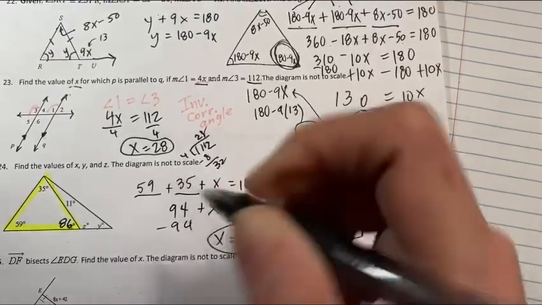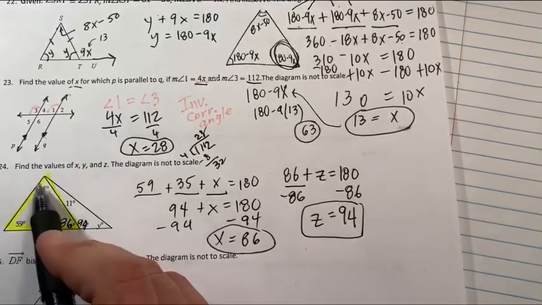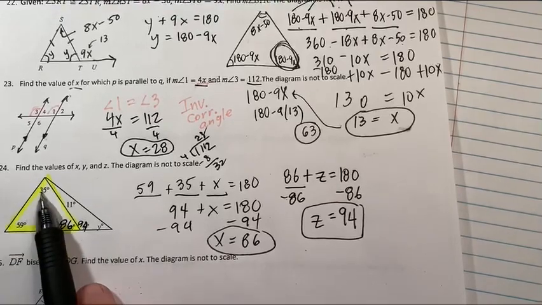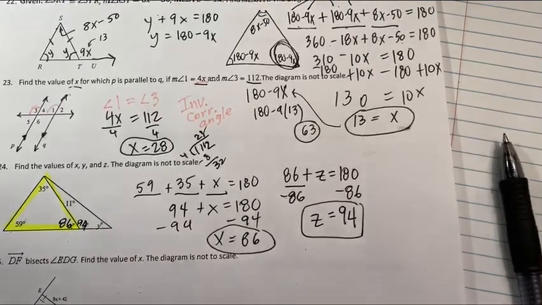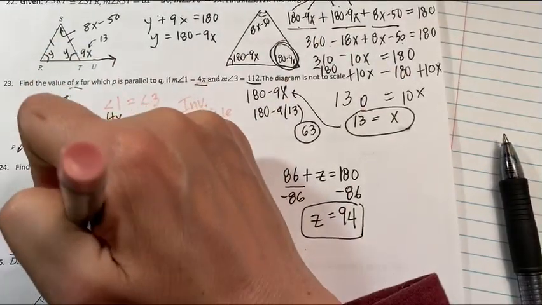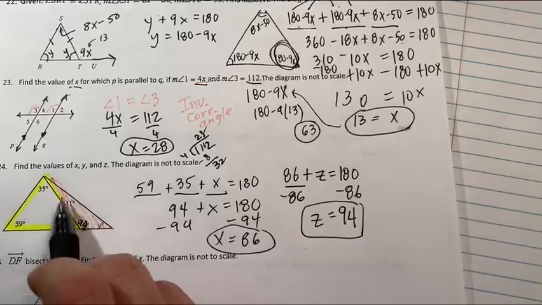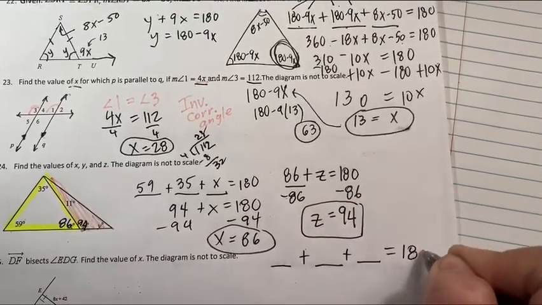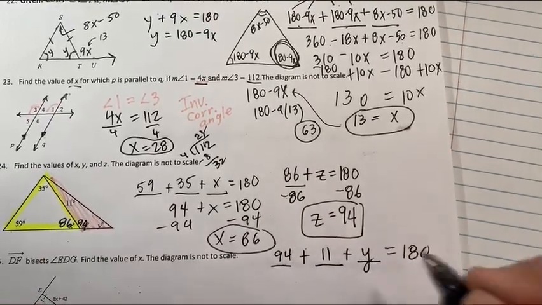Well, this is our exterior angle theorem. We know that this angle out here in the exterior has to equal the sum of these 2 remote interior angles. So that would have been a shortcut too. I could have added these 2 numbers and gotten 94. Okay, now my last triangle is a very obtuse triangle. We know 2 of the 3 angles. The 3 angles add up to 180, and they are 94, 11, and y.